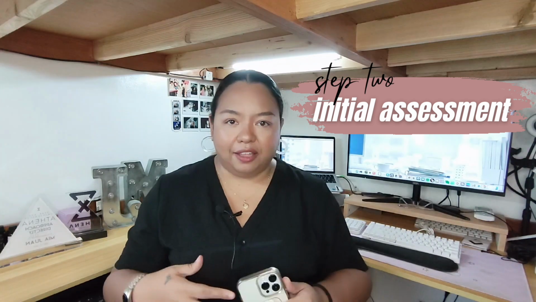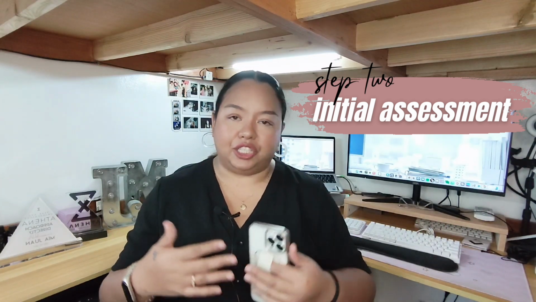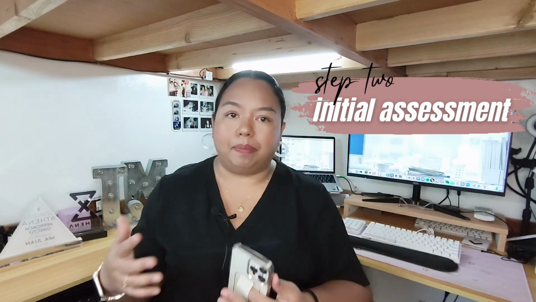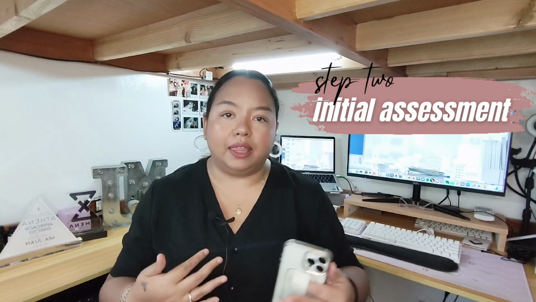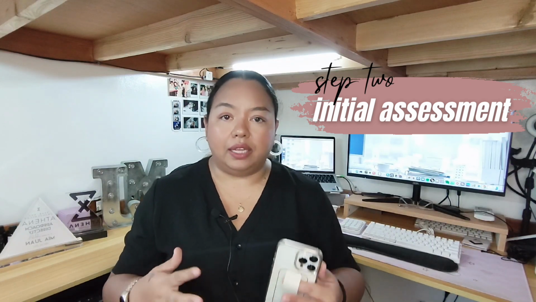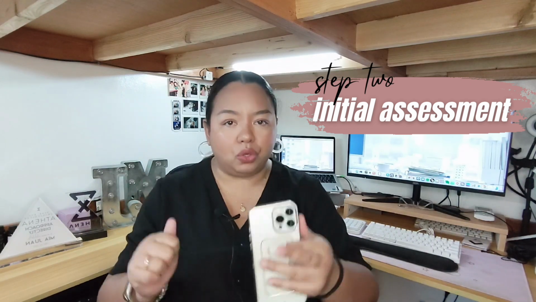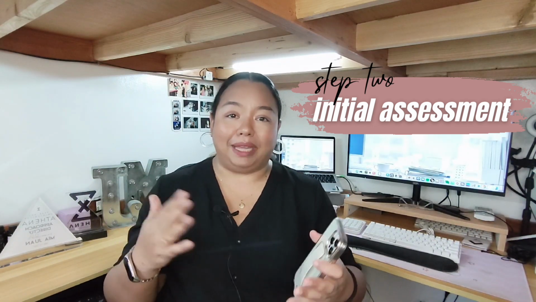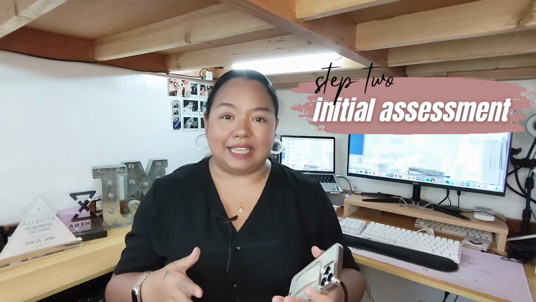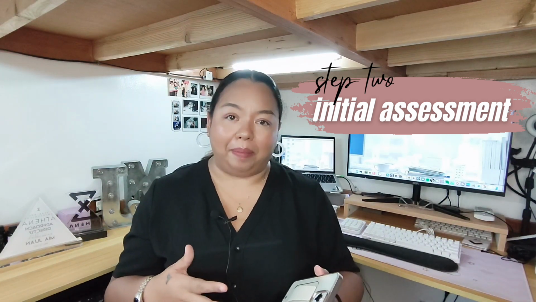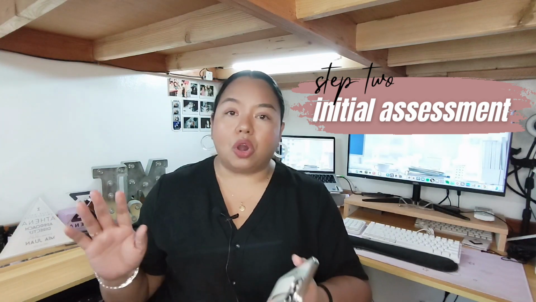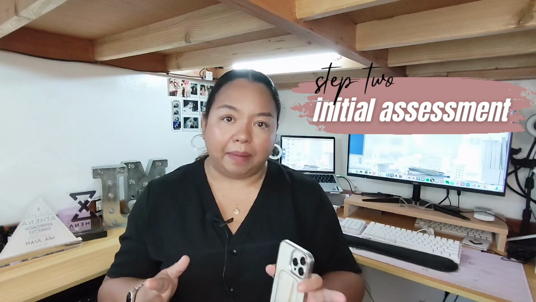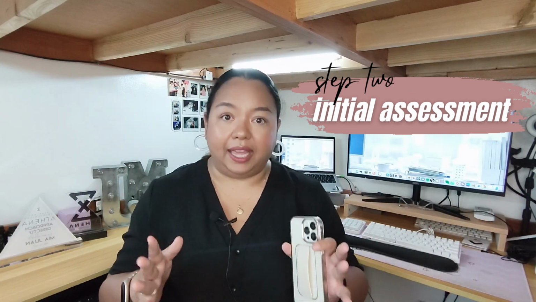For the grammar part, it's just your basic vocabulary, what to use. Are you going to use past tense in this one? Fill in the blanks. Just very, very simple grammar questions that I'm sure you can definitely answer correctly. The grammar portion might look easy in this initial assessment, but there are a lot of applicants who score higher in math compared to grammar. So take your time when answering the initial assessment.